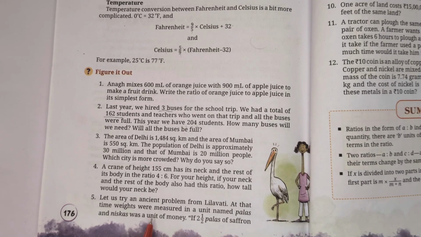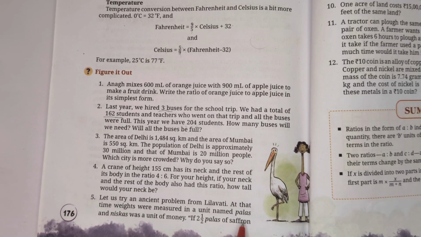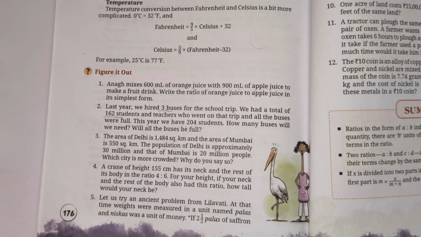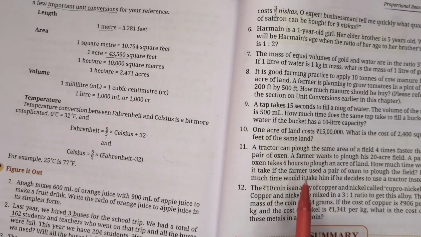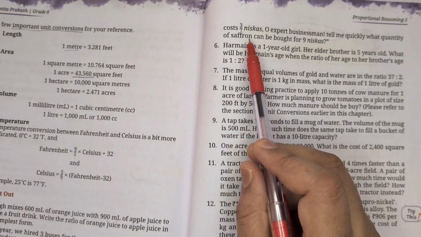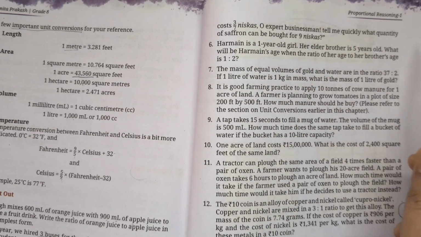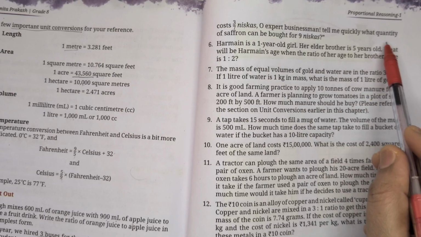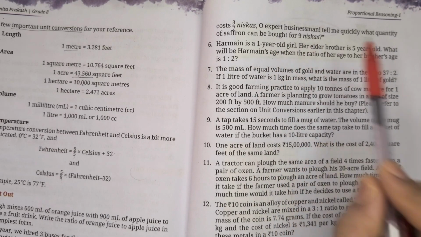Question number 5. Try and answer. At the time, the weight measured unit named palas and niskas was the unit of money. 2.5 palas of saffron cost 3/7 niskas. Export businessman. Tell me quickly what quantity of saffron can be bought for 9 niskas.